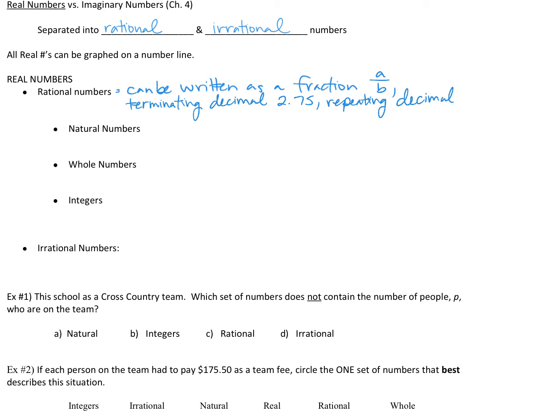Okay, a repeating decimal would be like 2.666, or we write it as 2.6 repeating, right? That's what that little bar means. So that's the rational numbers. The repeating decimal works because you can write it as a fraction, right? 0.6 repeating is 2/3. So 2/3, that's a fraction.